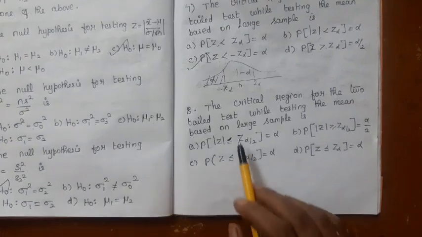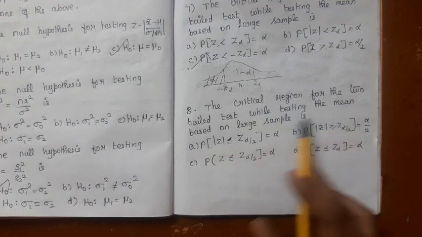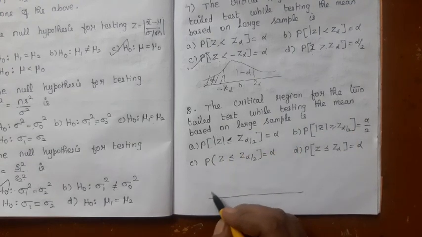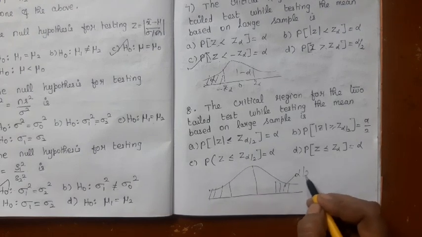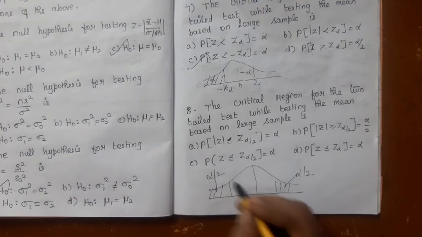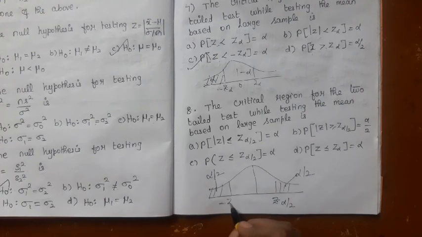Let us have one more question. The critical region for two-tailed test while testing the mean based on large sample is. Two-tailed test means you will have critical regions at both the tails. And here the area will be alpha by 2 and here again it will be alpha by 2. So this ordinate you represent as Z alpha by 2 and this will be minus Z alpha by 2.